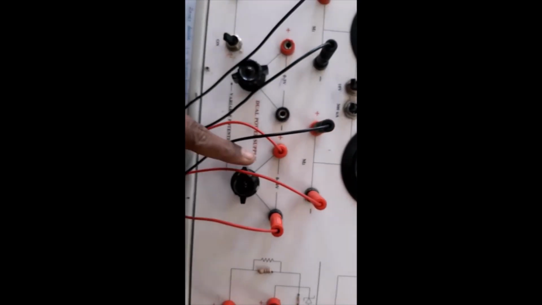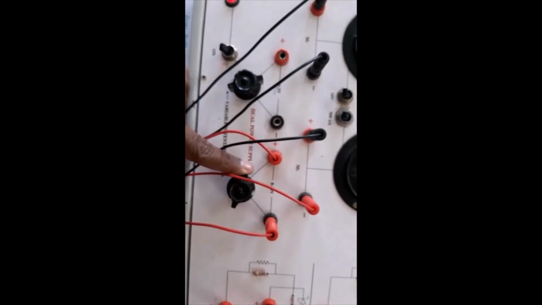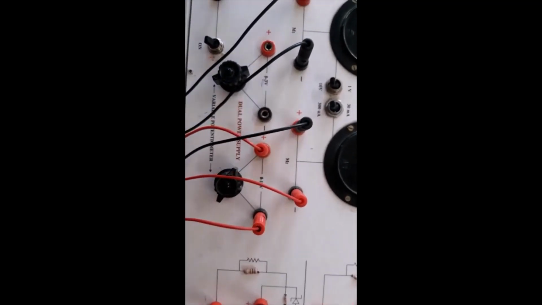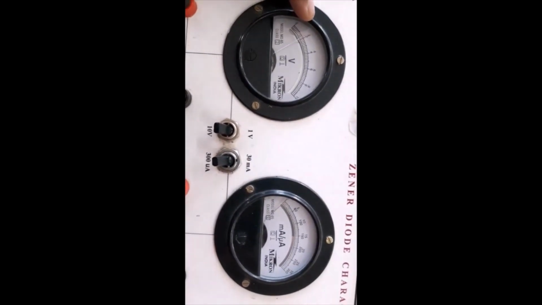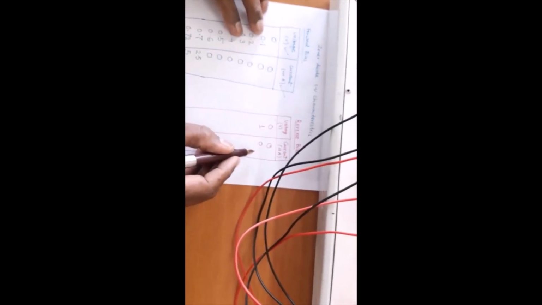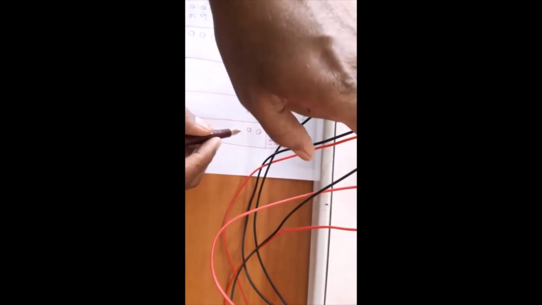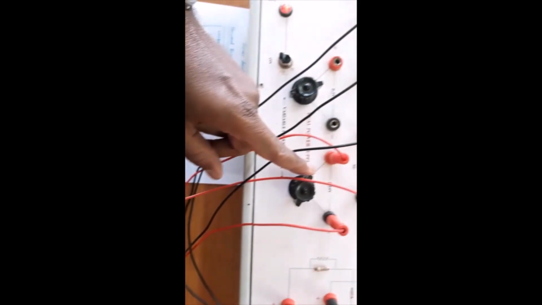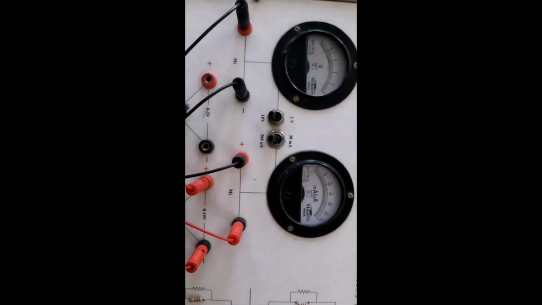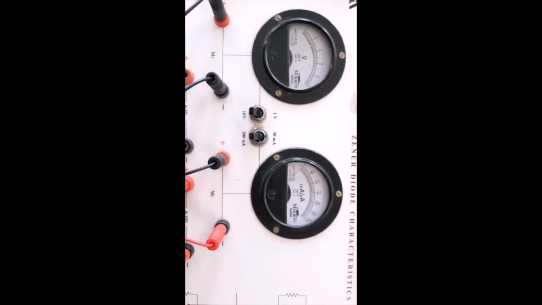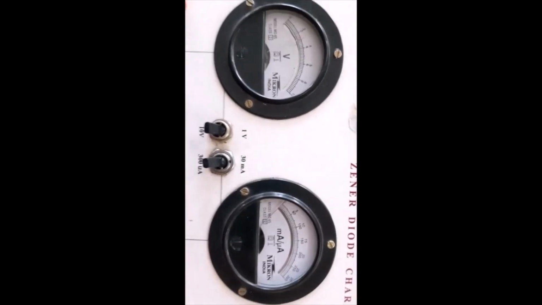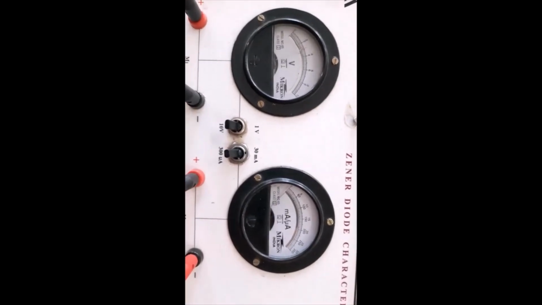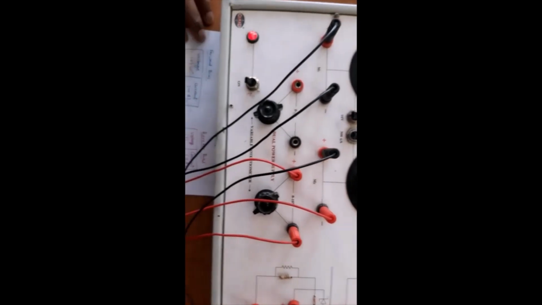Then I change this value to 2 volts. I am going to 2 volts here. See the 2 volts adjusted in the voltmeter and the current is still 0. So I note down for 2 volts 0 current. Now I'll just increase it to 3 volts. I am slowly increasing this and see that the meter is changing and it is moving to 3 volts. And respectively, the current we have seen is also 0. So we note down the value as 0.